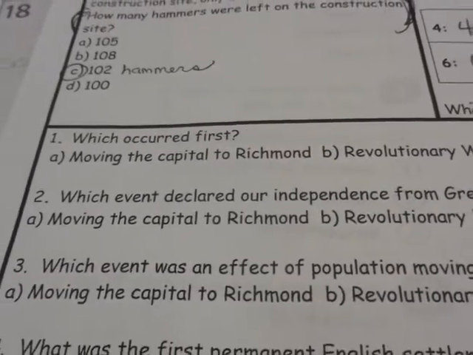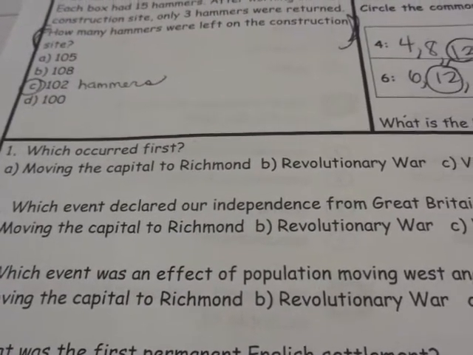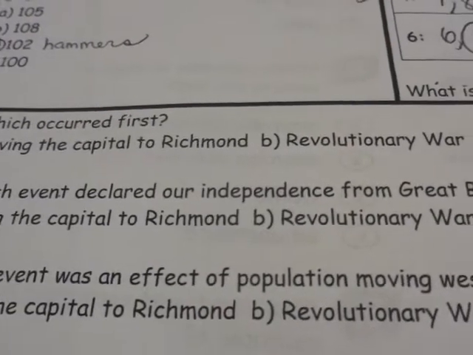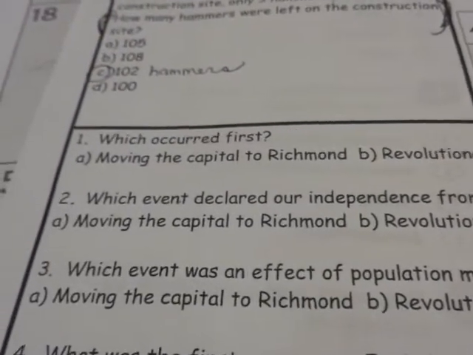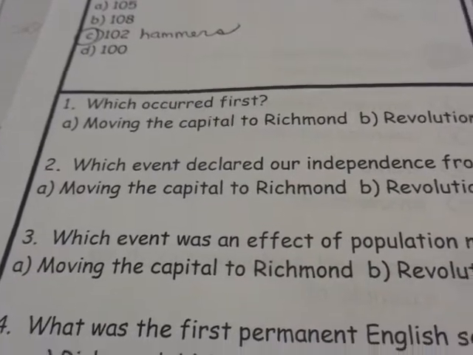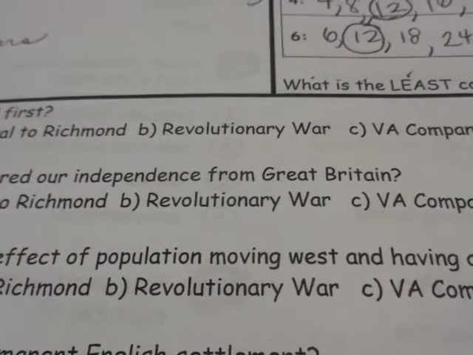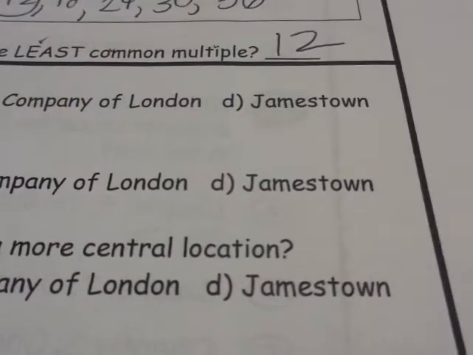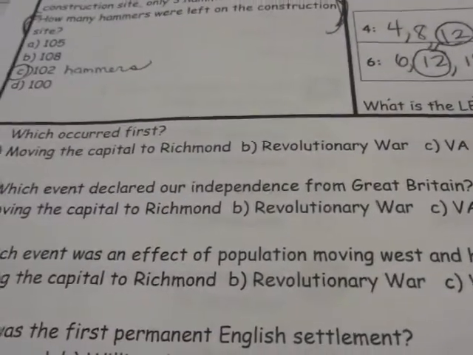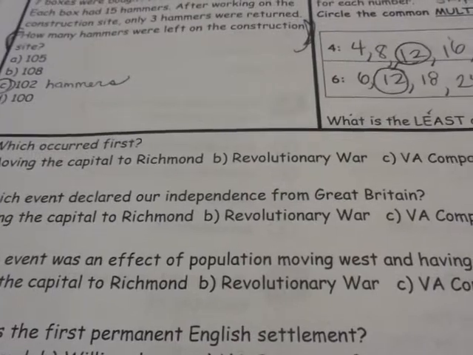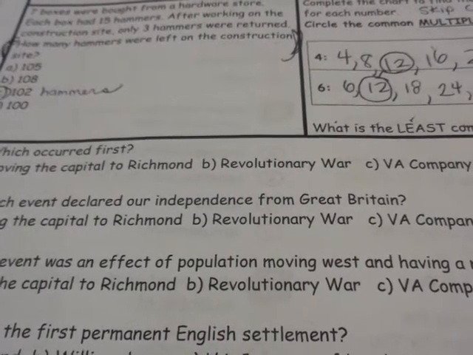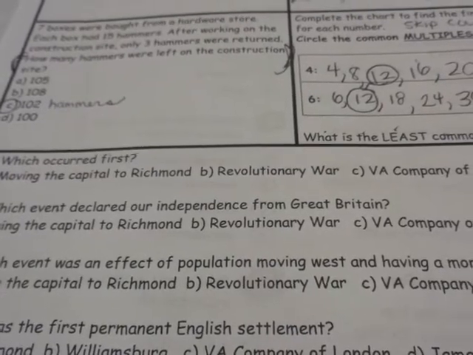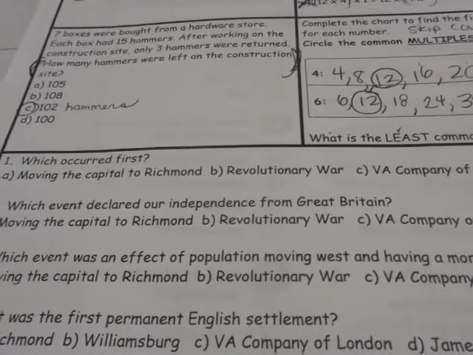Number 2, which event declared our independence from Great Britain? Wow, it declared our independence. That's key. A, moving the capital to Richmond. B, Revolutionary War. C, Virginia Company of London. D, Jamestown. So, what event caused us to fight and get independence? And we wrote the Declaration of Independence during this war.